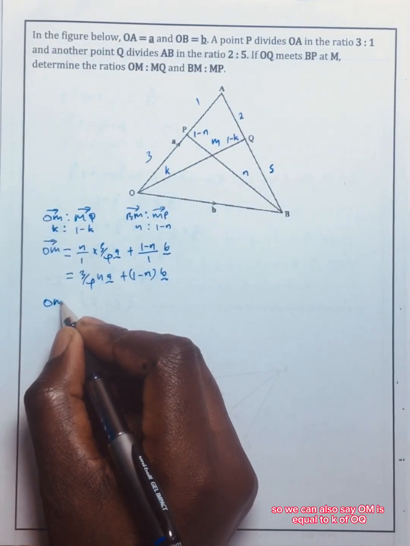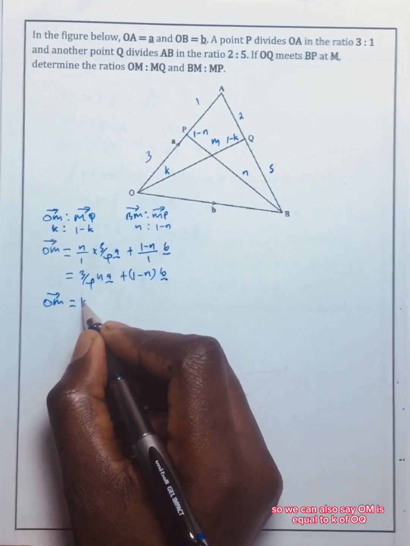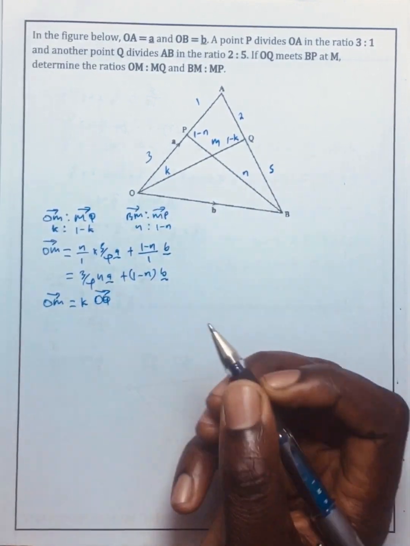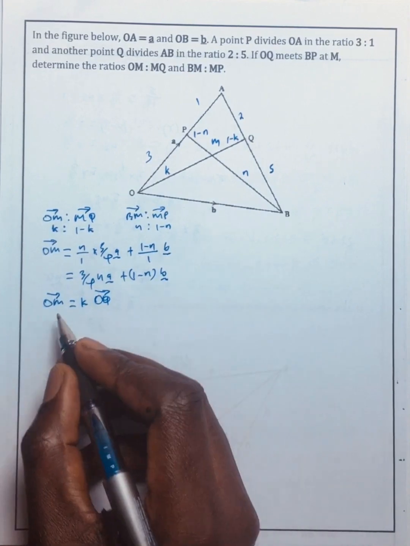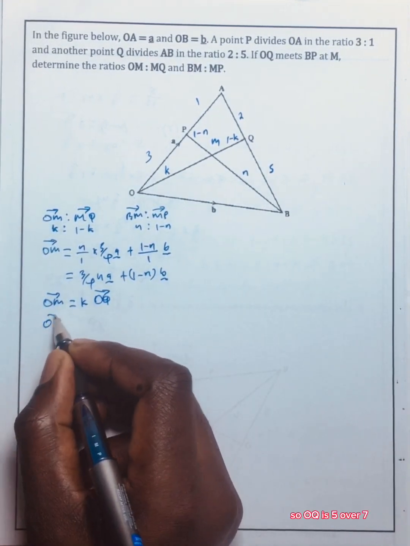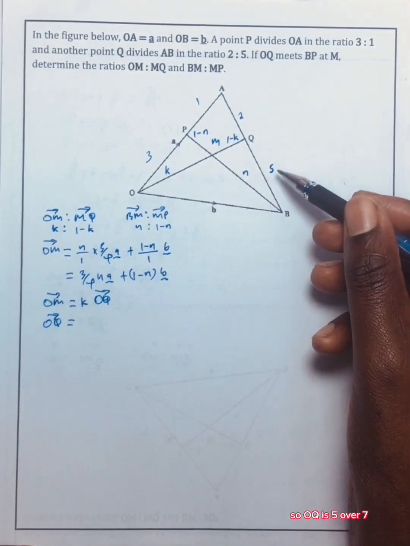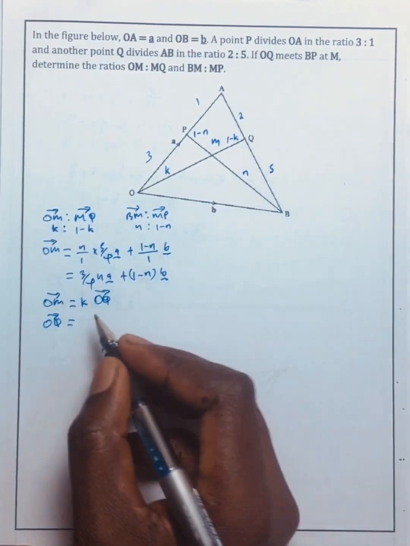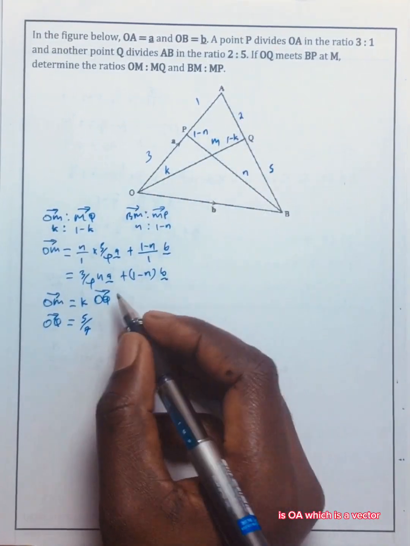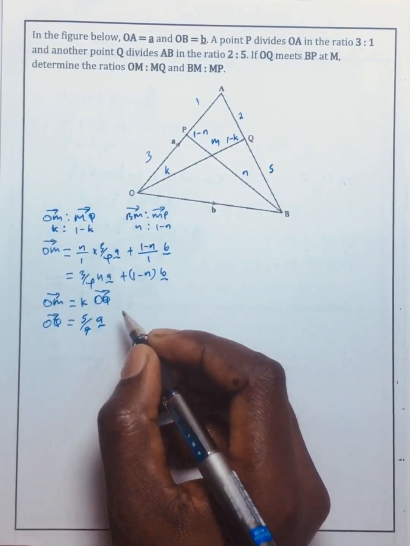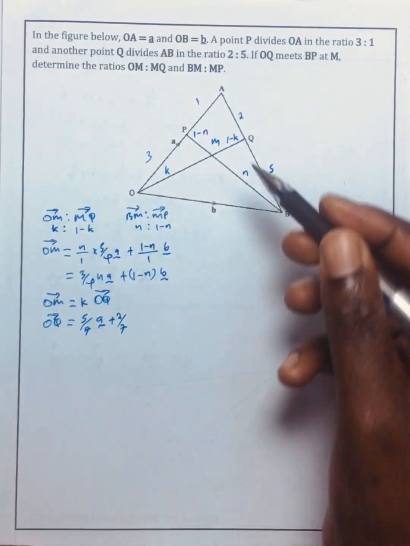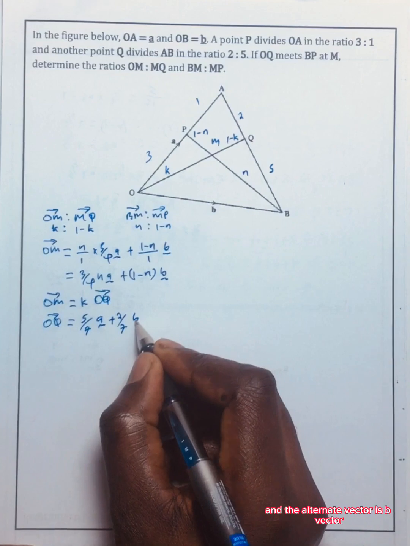Then we can also express OM as a fraction of OQ. So we can say OM is equal to K of OQ. So it means we need OQ. We can also use ratio theorem to obtain OQ. So OQ is 5/7 of the alternate vector, which is OA, which is A vector, plus 2/7, and the alternate vector is B vector.